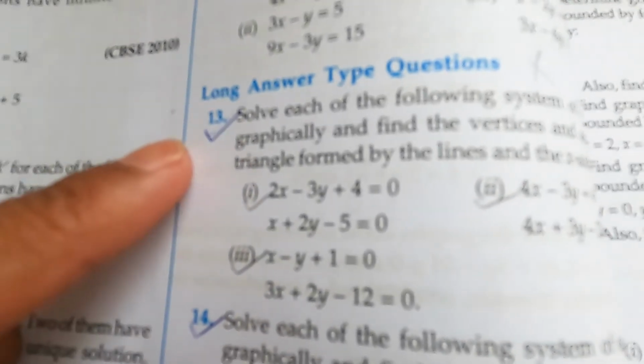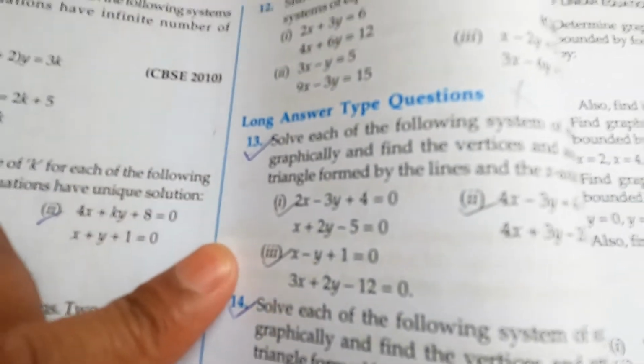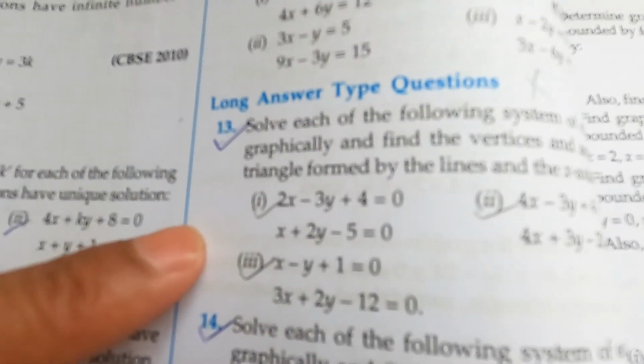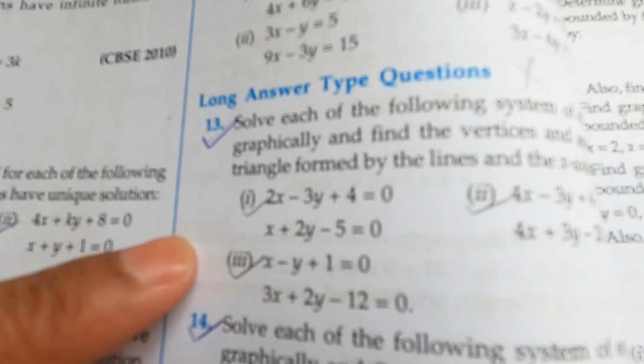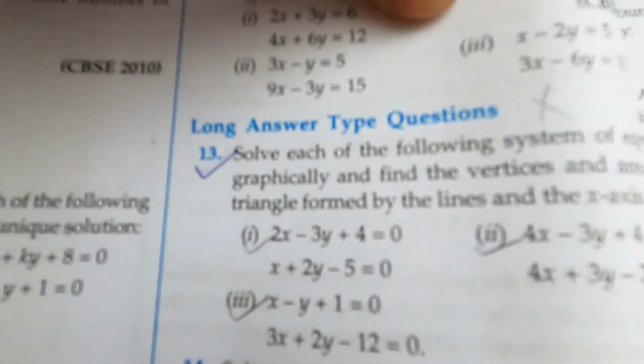Good evening, student. Today we will be starting with a very important exercise, that is exercise 3b, question number 13, long answer type question. In this case we have to solve the graph. All right, so we have to find the value of x and y in the graph.